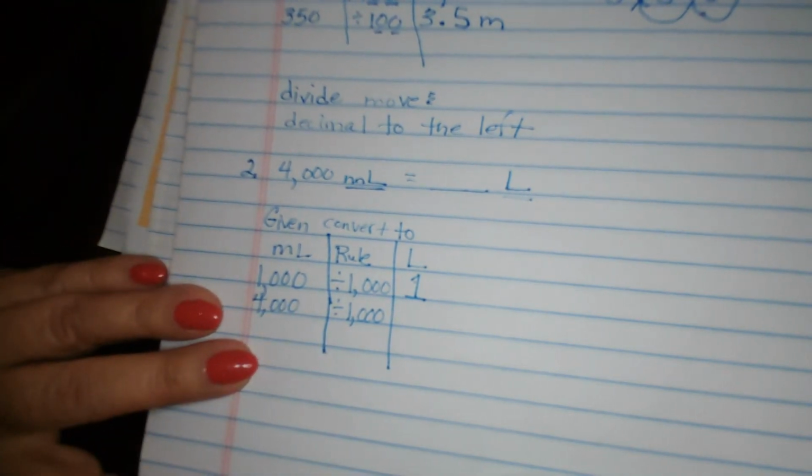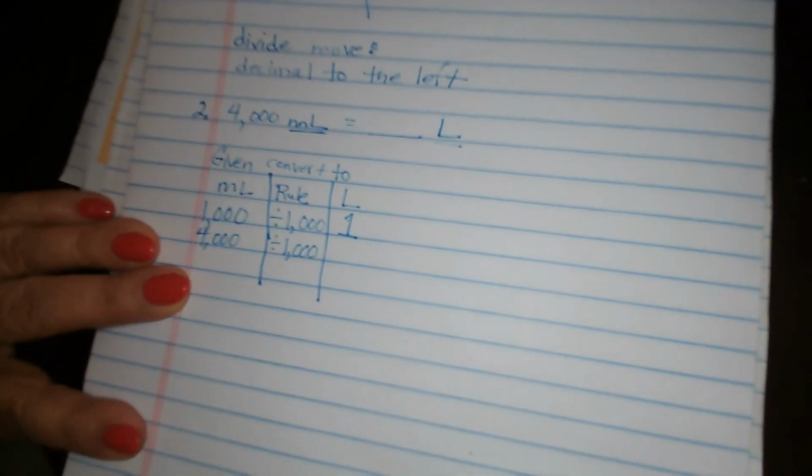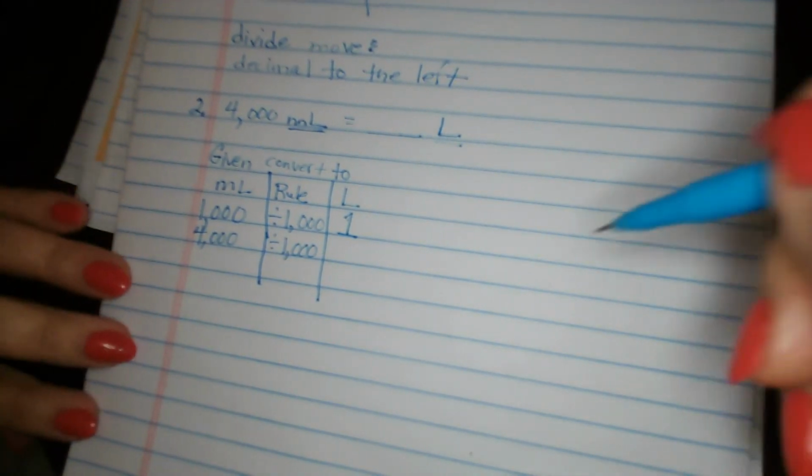But just in case, let's go ahead and fill out that place value chart.